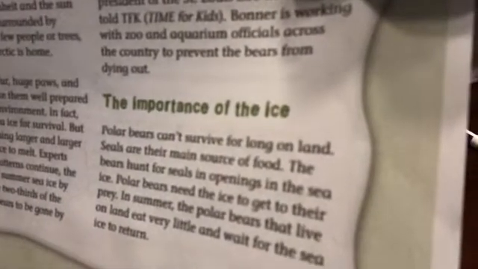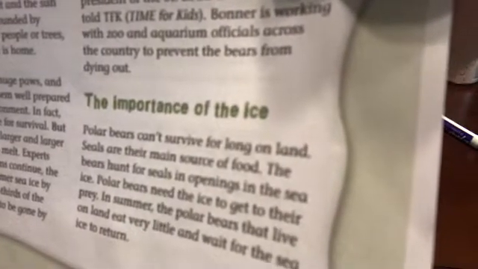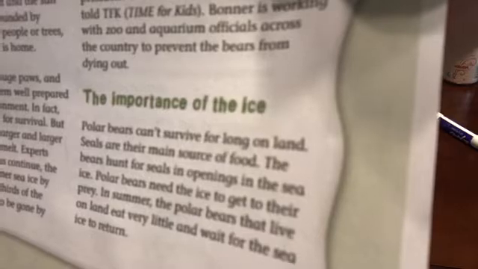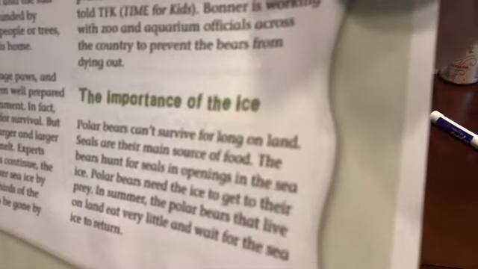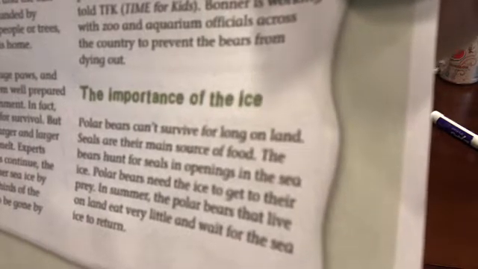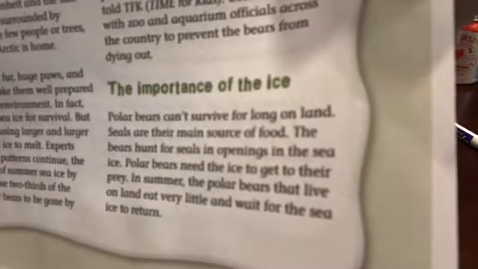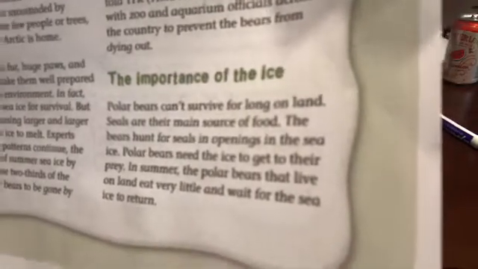Polar bears can't survive for long on land. Seals are their main source of food. The bears hunt for seals in openings in the sea. The polar bears need the ice to get to their prey. In summer, the polar bears that live on land eat very little and wait for the sea ice to return.